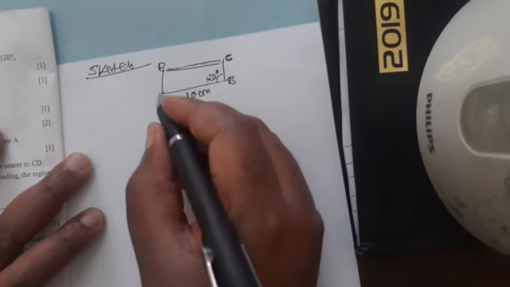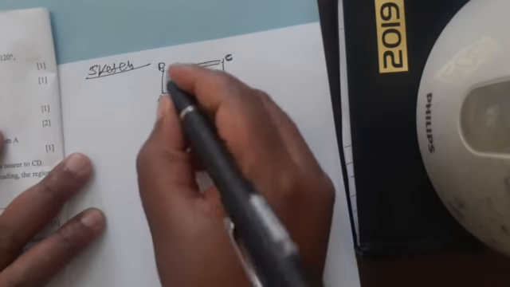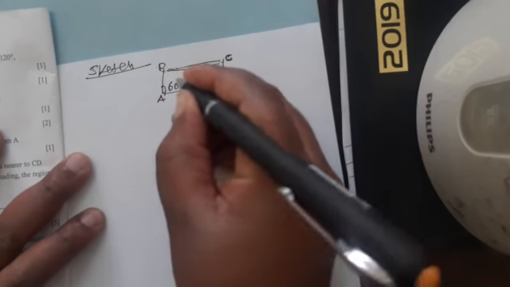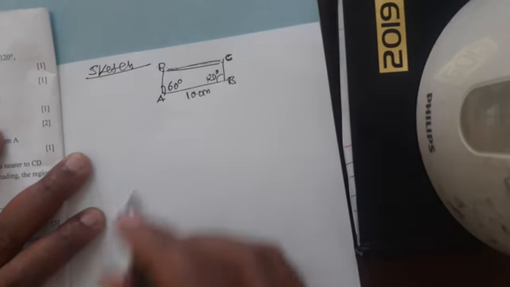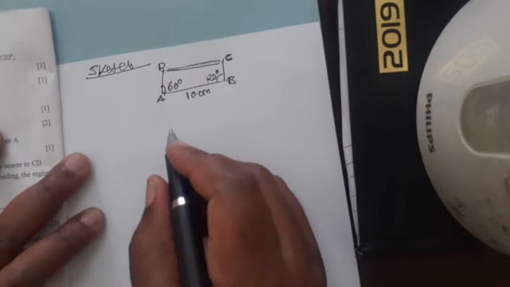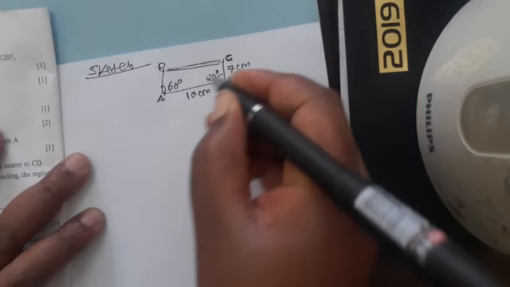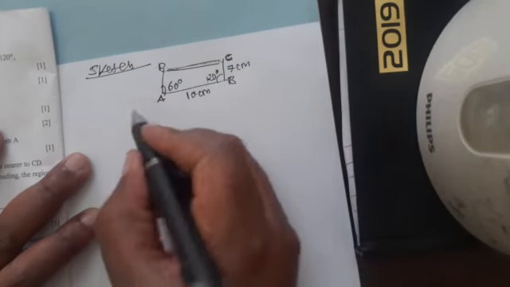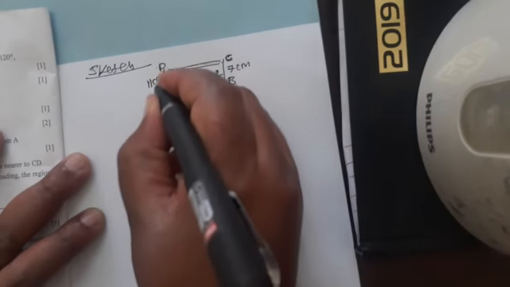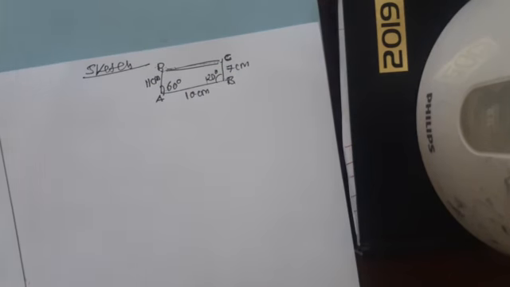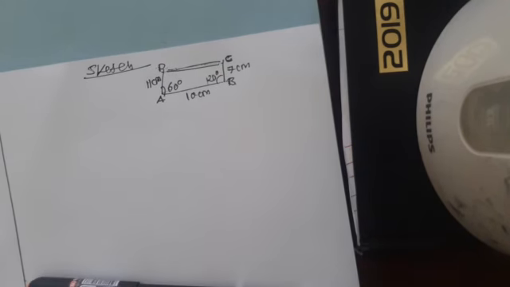Alright? Then angle BAD is 60. Okay? Then BC is 7 centimeters. AD is 11. So you need this. Okay? That's what we need.